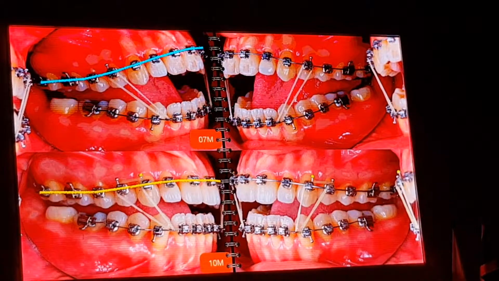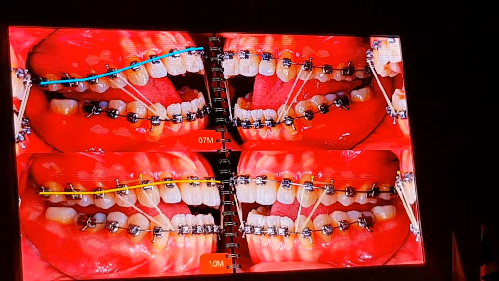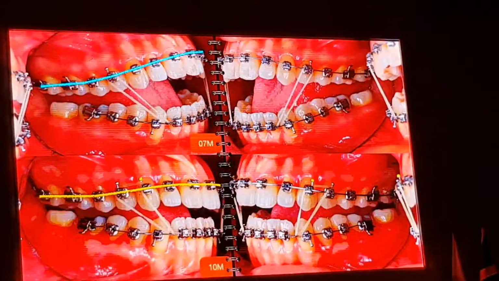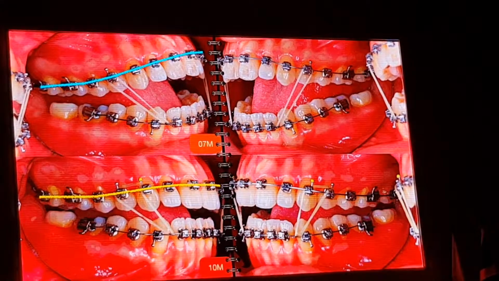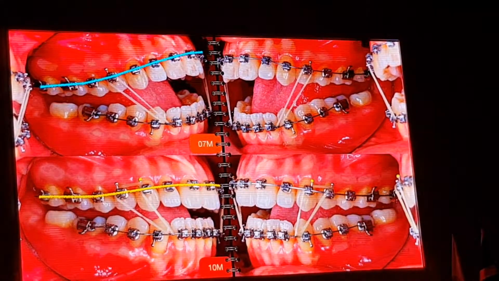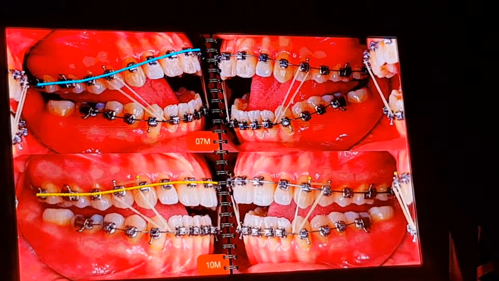And here you can also see the discrepancy between first and second molar on lower arch, because which means we already tip back and intrude lower first molars.